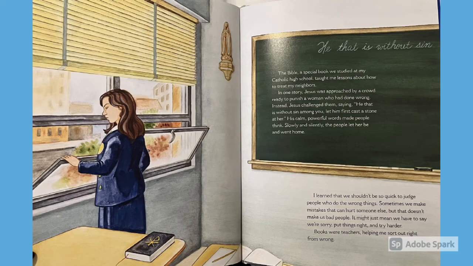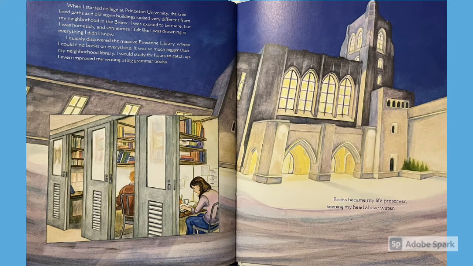Were our predictions correct? When I started college at Princeton University, the tree-lined paths and old stone buildings looked very different from my neighborhood in the Bronx. I was excited to be there, but I was homesick, and sometimes I felt like I was drowning in everything I didn't know. I quickly discovered the massive Firestone Library, where I could find books on everything. It was so much bigger than my neighborhood library.